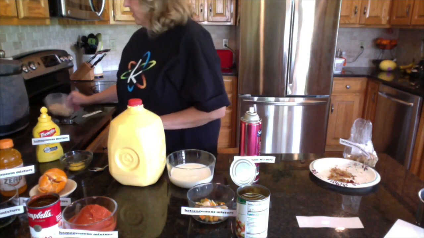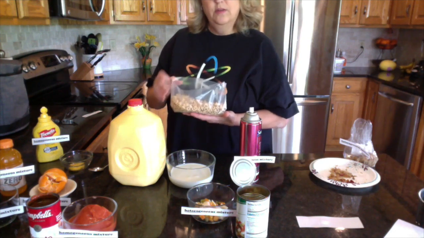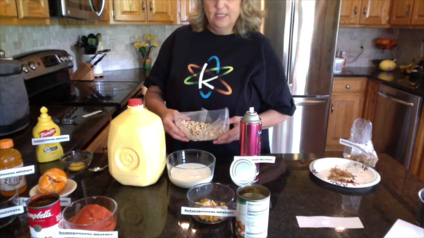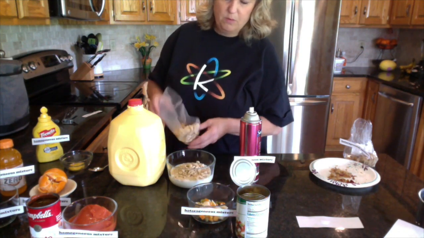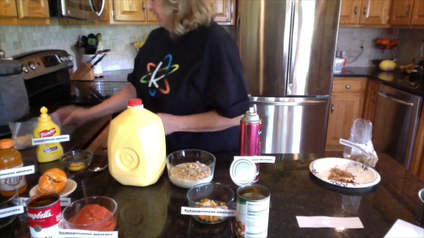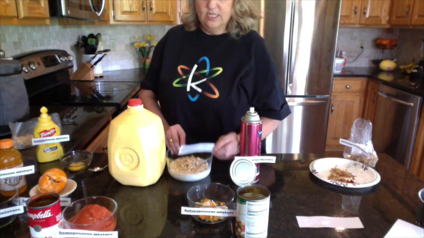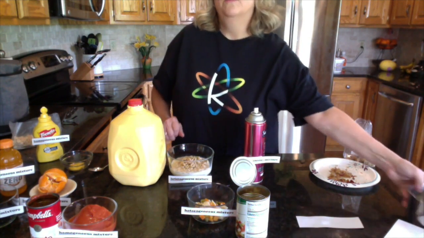But what if we took some Cheerios? Cheerios are also a homogeneous mixture. They all look the same, they're the same throughout. But what if we poured some Cheerios into our milk? What kind of mixture do we have now? We have a heterogeneous mixture.